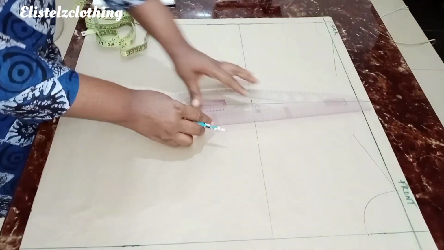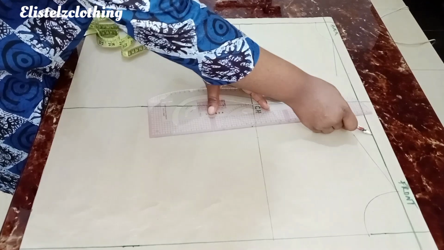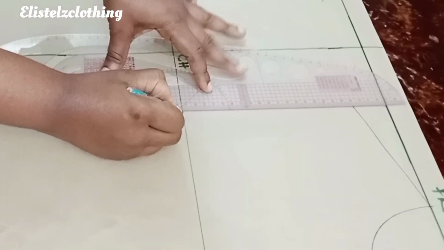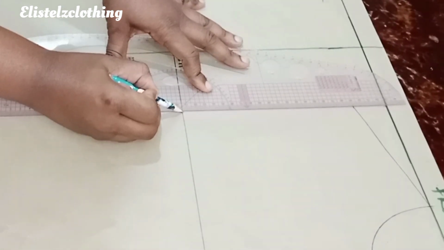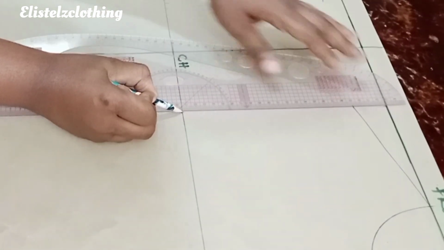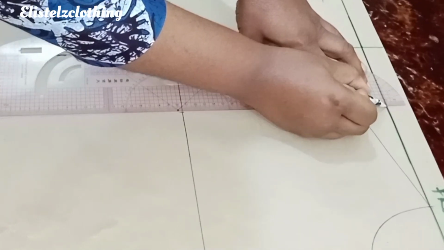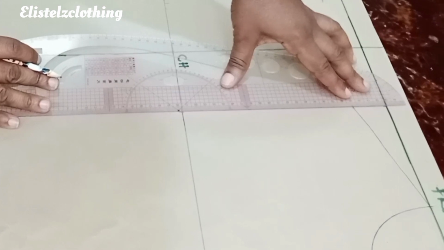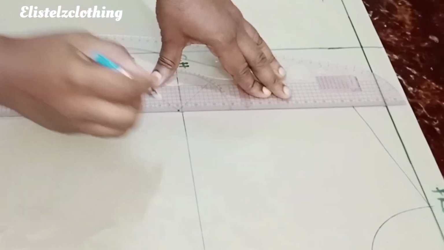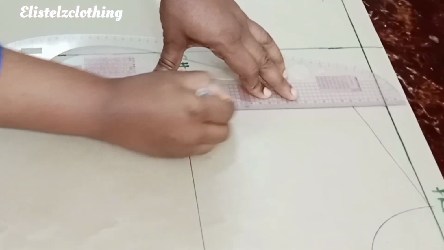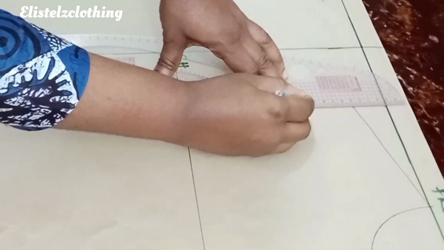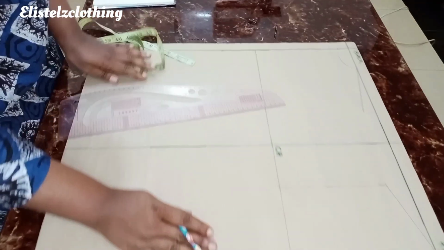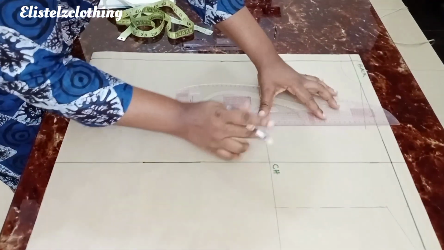Now we will need to connect it to our shoulder measurement on the starting point. So you place your ruler like so. Now pay attention, you place your ruler touching the 8 inches we have on the chest line and the 8 inches we have on the starting point. So this is how to get a straight line. Now I'm going to use a broken line to represent this line because we don't actually make use of it. And here we have it for the front. I'll repeat the same thing on the back.